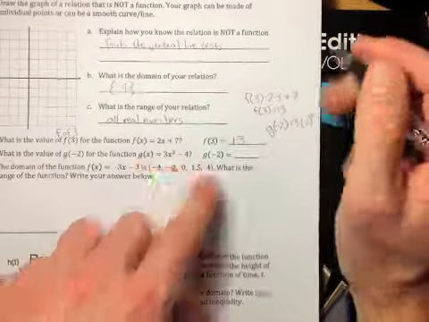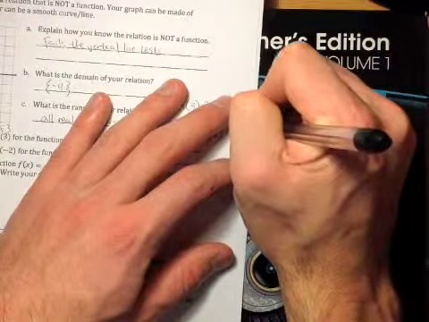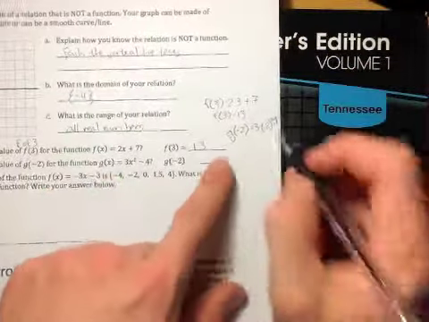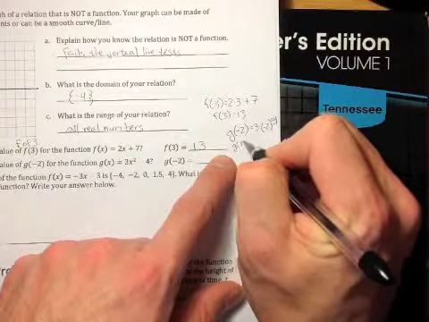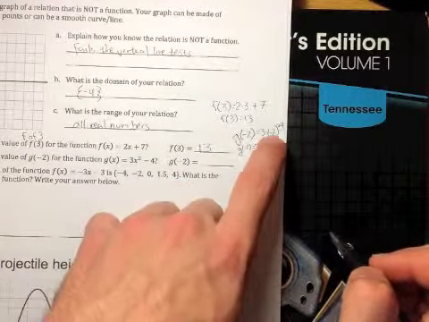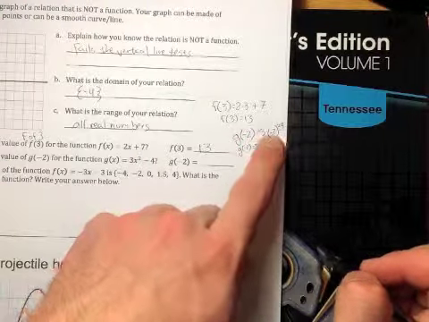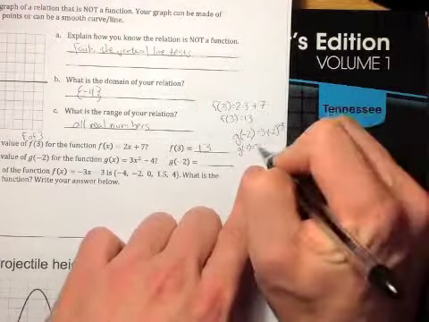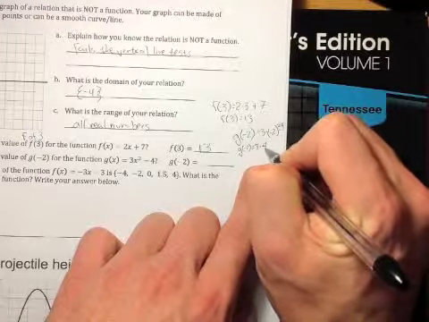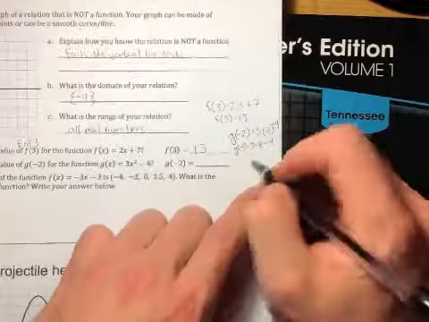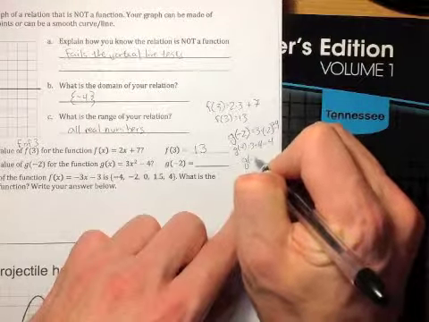Always, always wrap those dangerous negative numbers in parentheses, because this tells you to take -2 and square it. That means you're taking -2 times -2, which is +4. So 3 times +4 minus 4. So 3 times 4 is 12, minus 4 is 8. So g of -2 is 8.